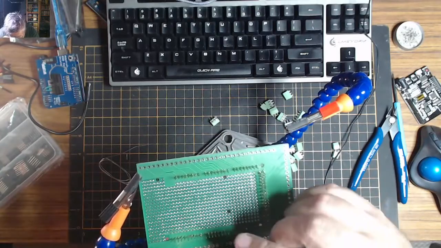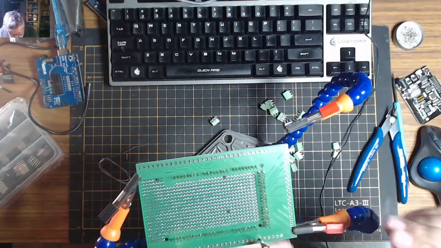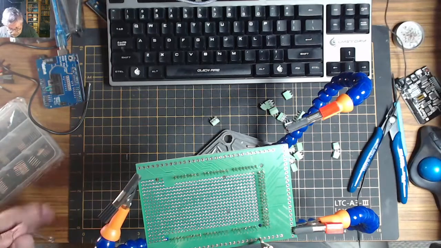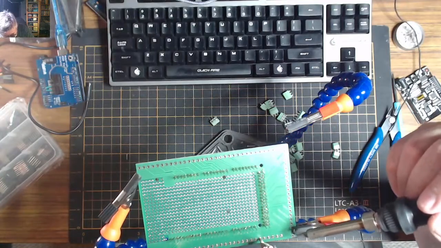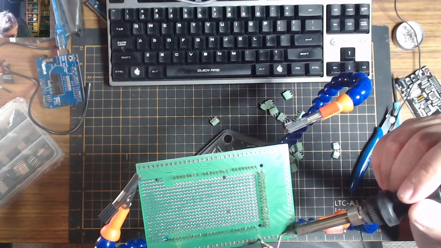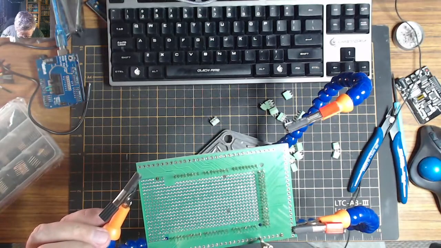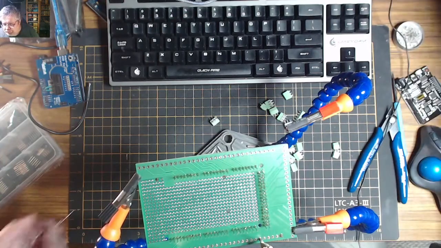The reason I'm sticking the gator clips vertical is the tips get down really close to the hole. So all we have to do is do the 2 endpoints to get it right in. So endpoint number 1 and endpoint number 2. There we go. Done.